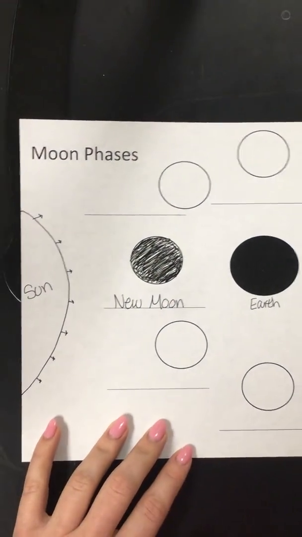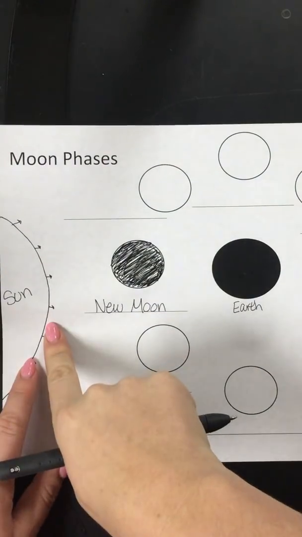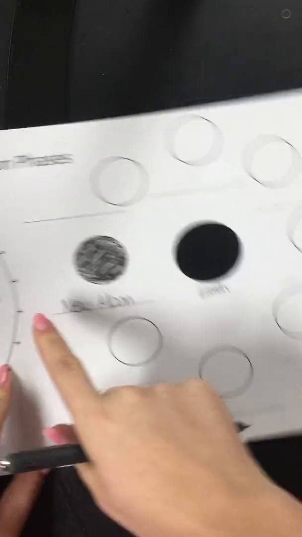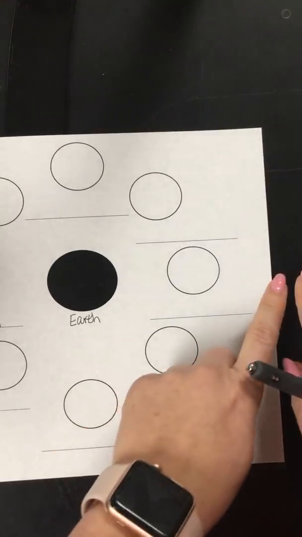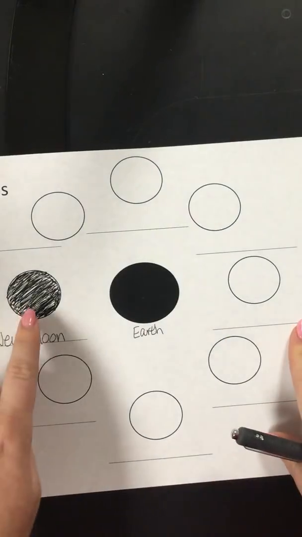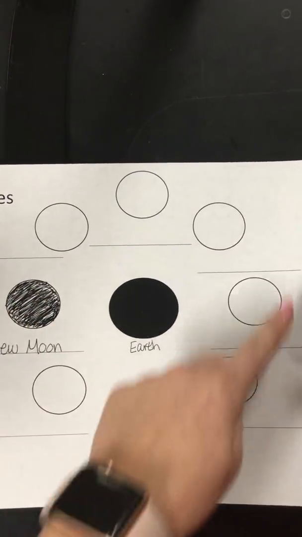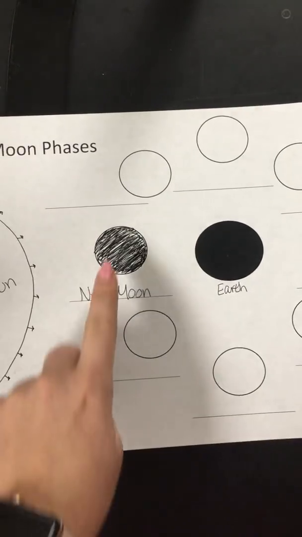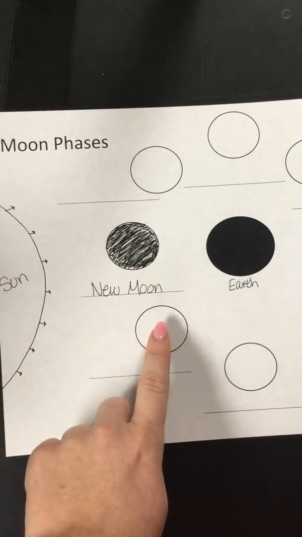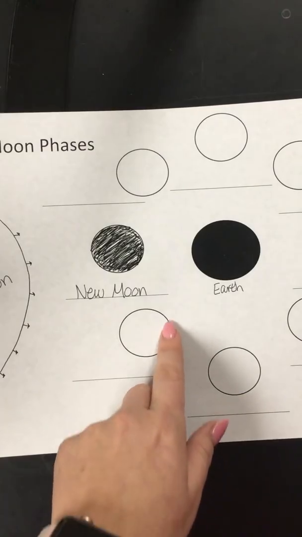Now, something I want you to keep in mind is that this diagram in particular has the sun on the left. Your other diagrams may have the sun on the right. So we'll just have to keep in mind that we always start with the new moon in between the sun and the earth, and we go counterclockwise. So after a new moon, we start getting light on the right side of the moon.